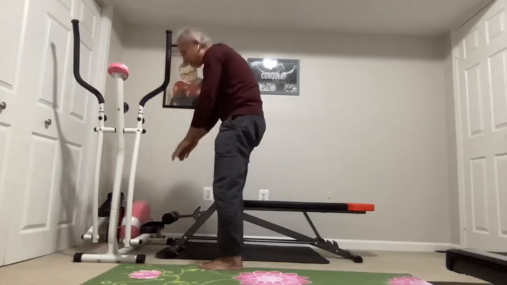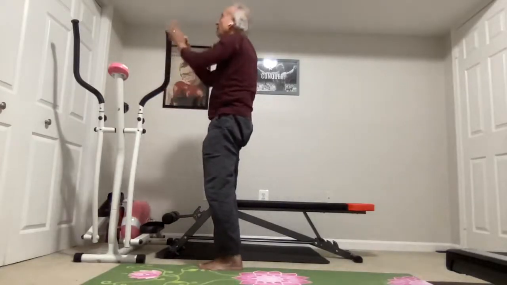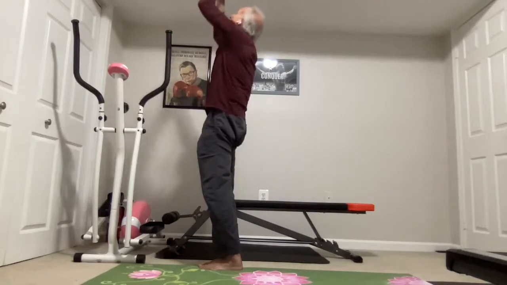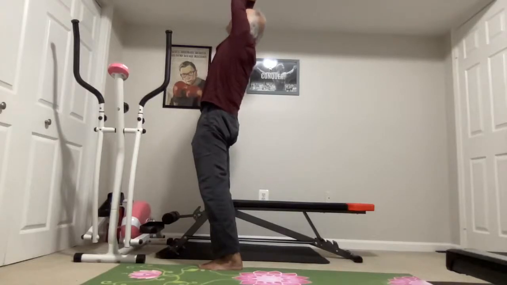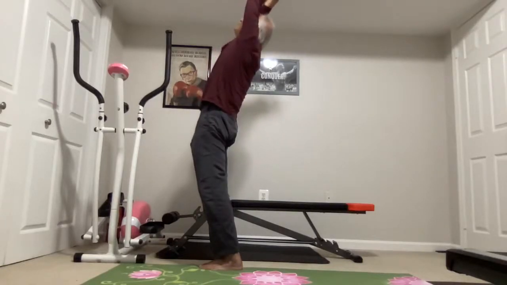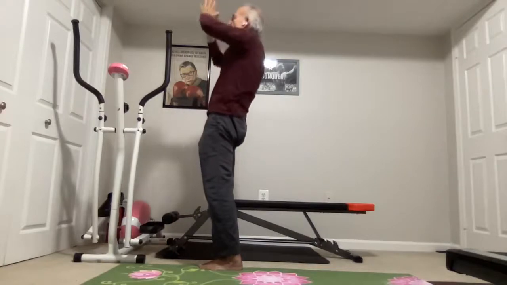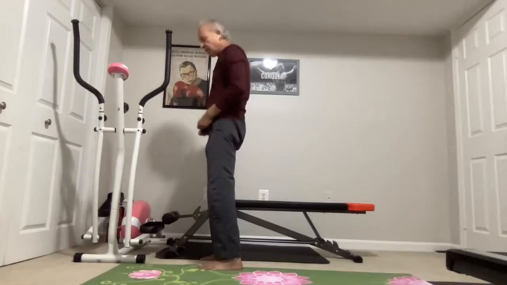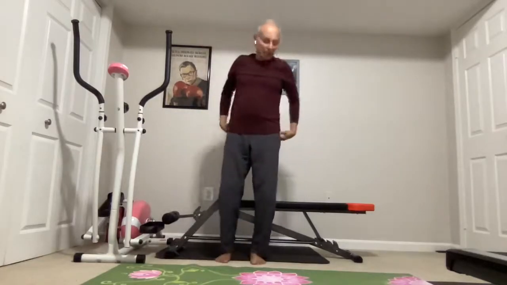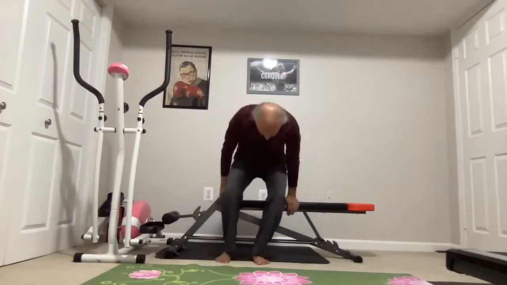Slowly you go back to the hand raising. Hasta Uttanasana. Breathing out. Then you breathe in. Hands come in the front. So you started with the breathing out. You are finishing with the breathing in.